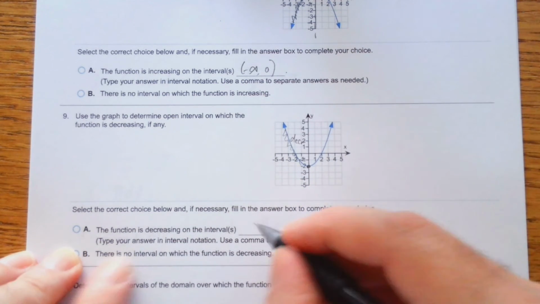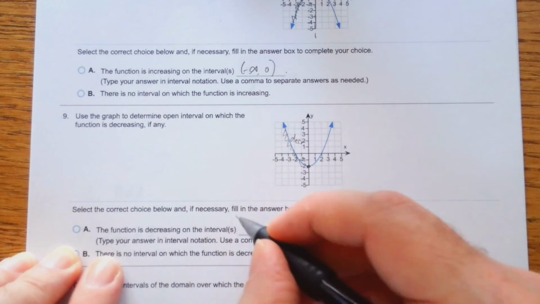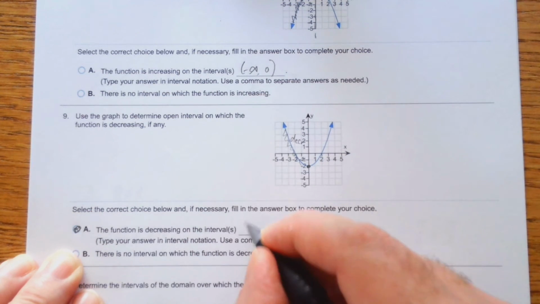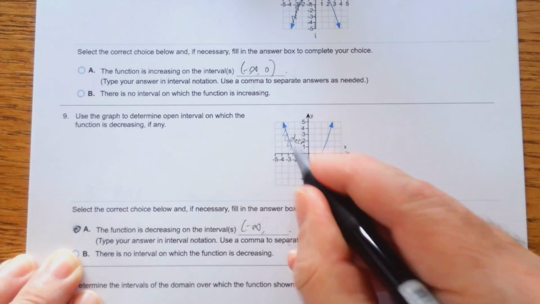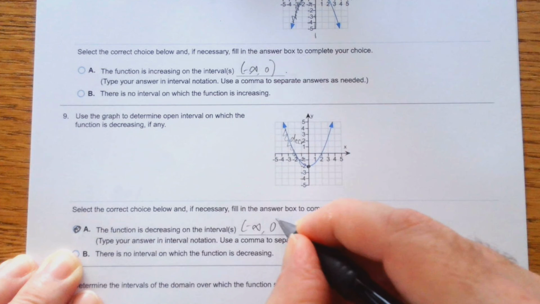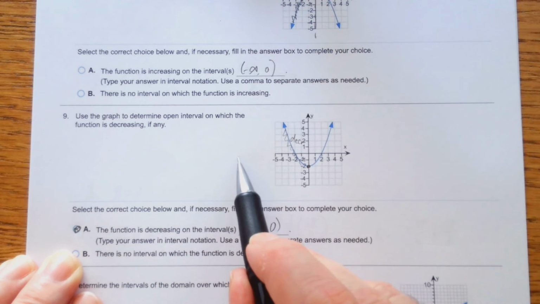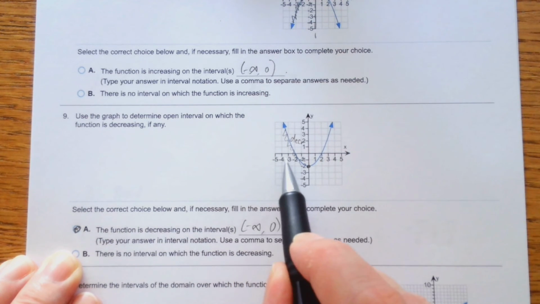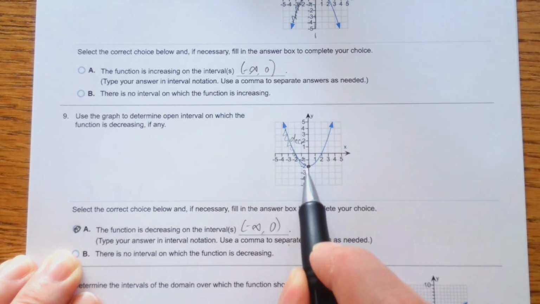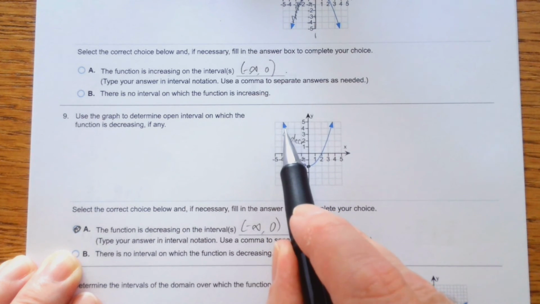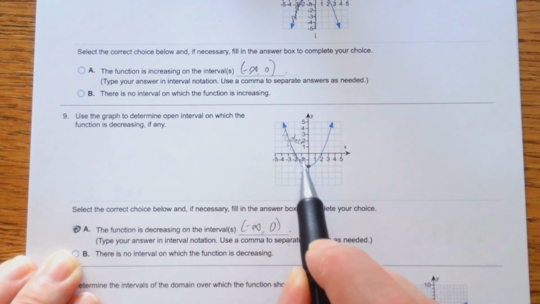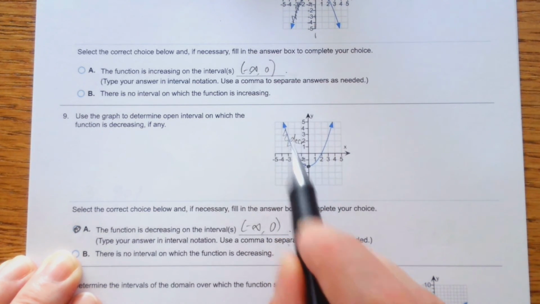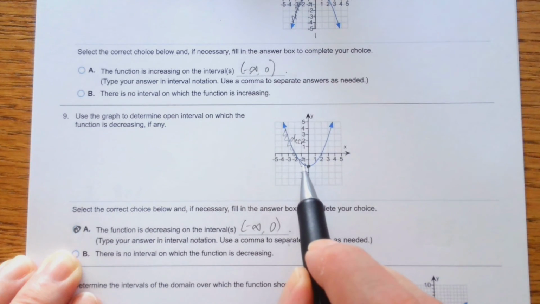So when x goes from negative infinity until you get to 0. So again, as our x values go from negative infinity until x gets to 0, our function, notice the y values, they're getting smaller. We say the graph is decreasing. It's falling from left to right.